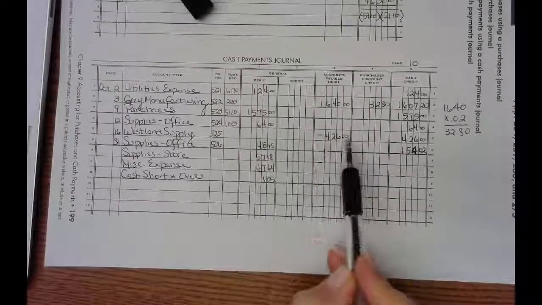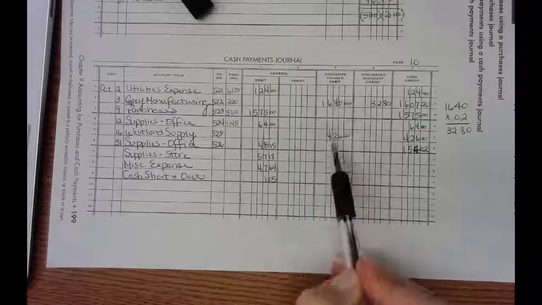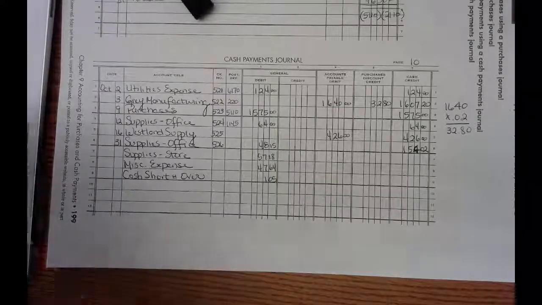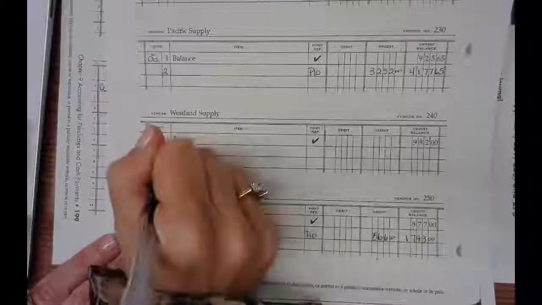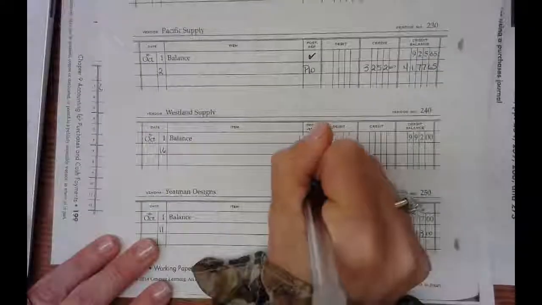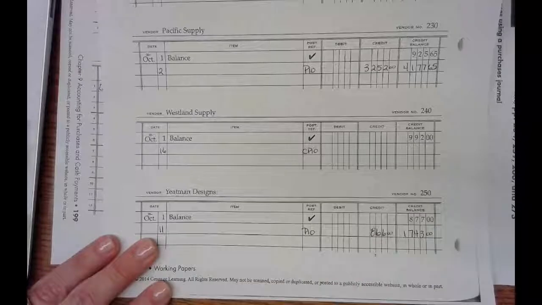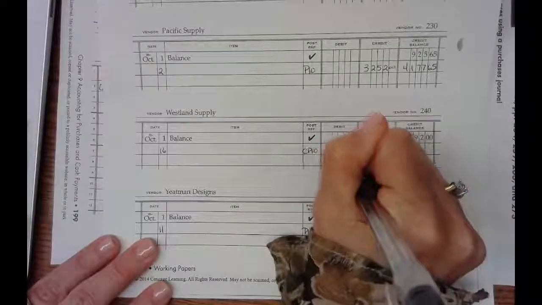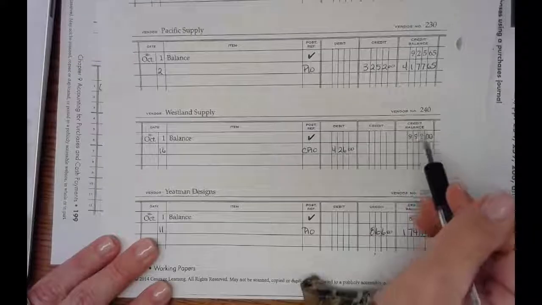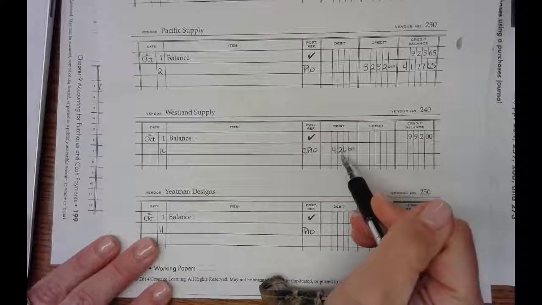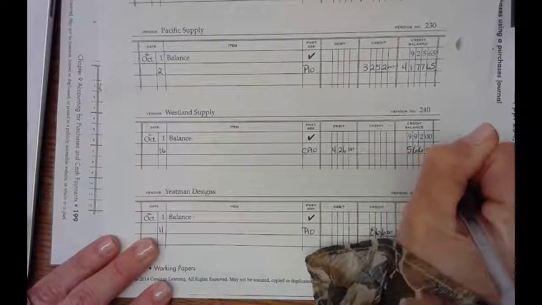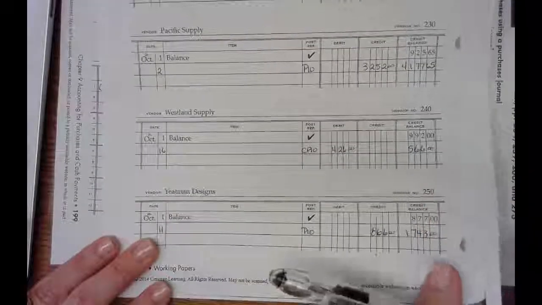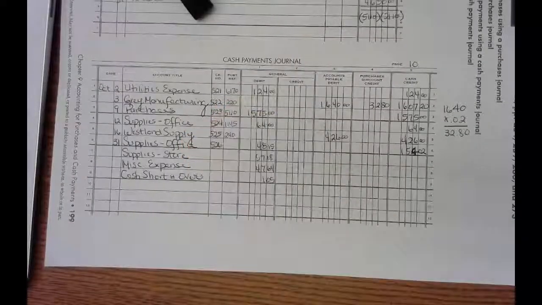Westland Supply, slide over. It's going to be a debit for $426. So I locate Westland Supply. The date is the 16th. Coming from the Cash Payments Journal, page 10. It's a debit for $426. I had a credit balance and I have a debit, so I subtract. My new balance is $566. I take account number 240 and I put it here.